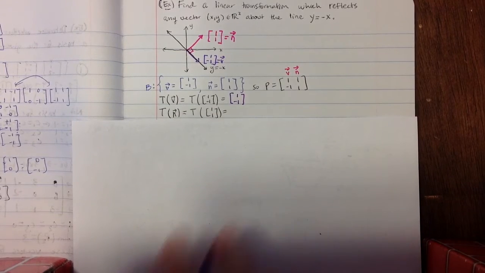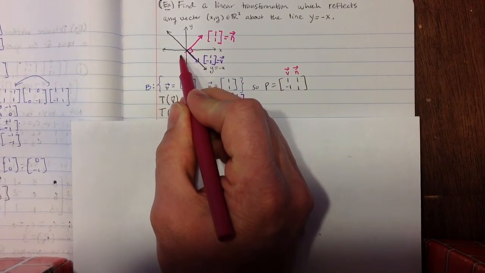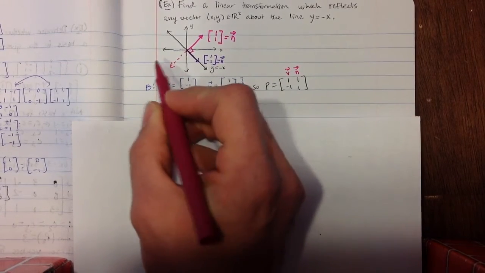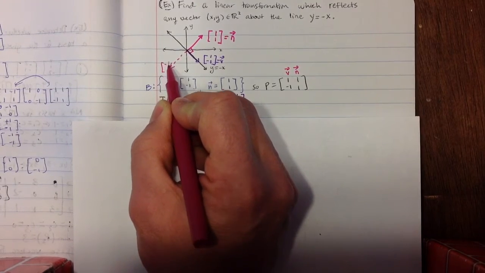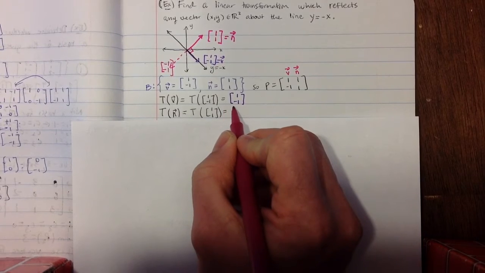And what does the transformation do to that normal vector? Well, again, in this case, we know that it would take that normal vector and reflect it. So we get something like this, and that's just going to be negative 1, negative 1. So we know what that vector does.